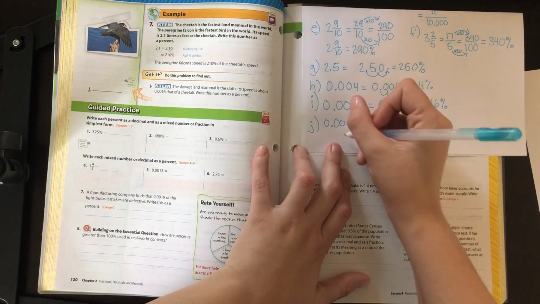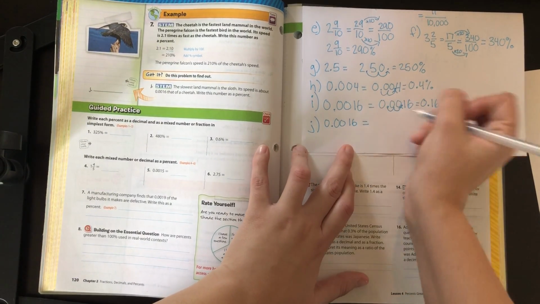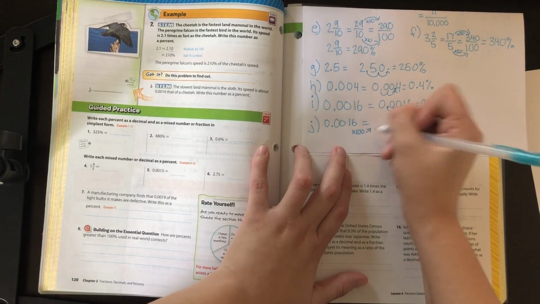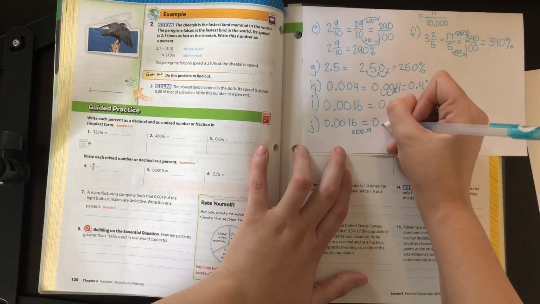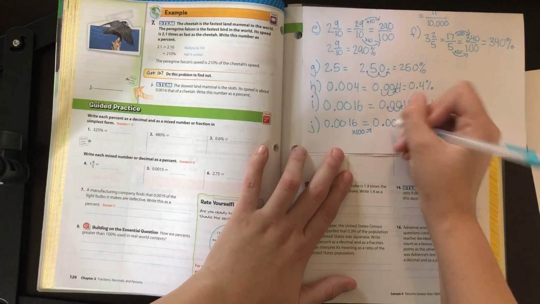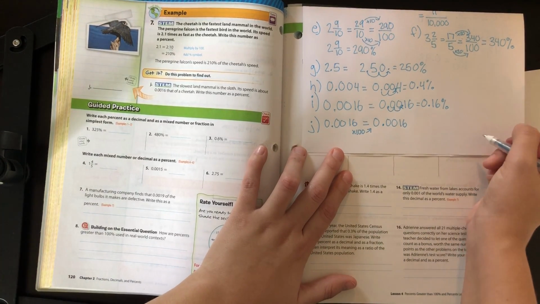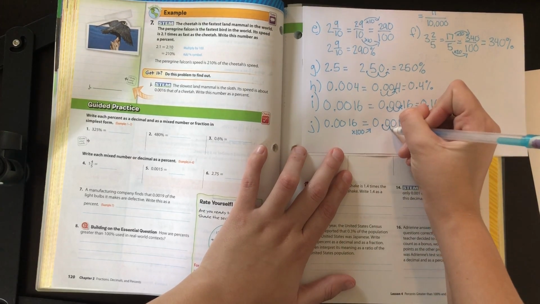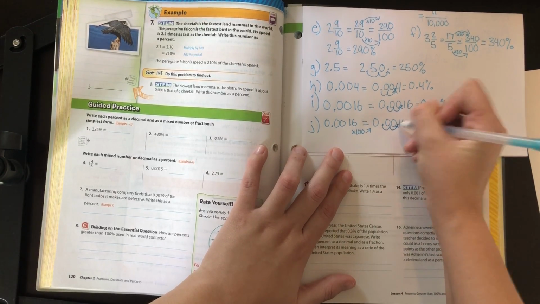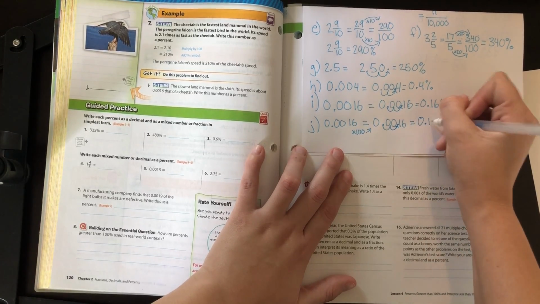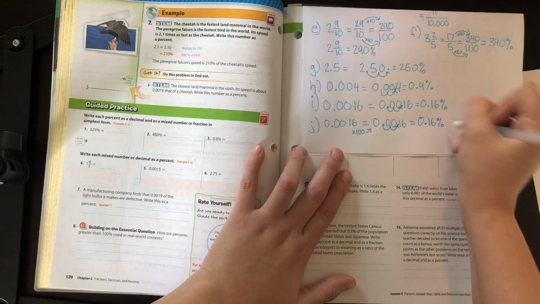So we're going to take this number and multiply it by 100, which means that we are going to take our number 0.0016, and move our decimal point over to the right 2 places, which gives us 0.16%.